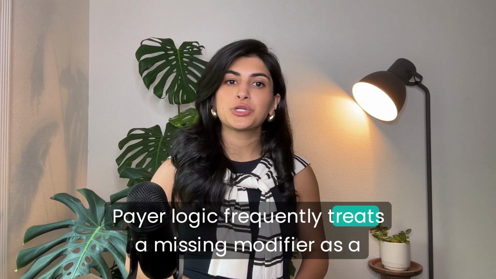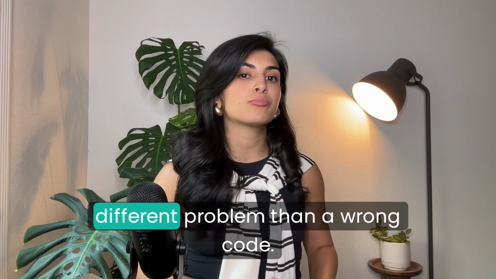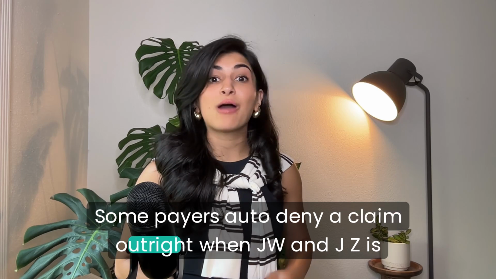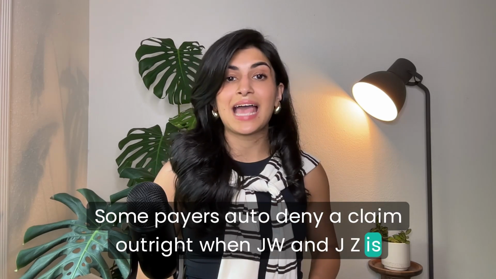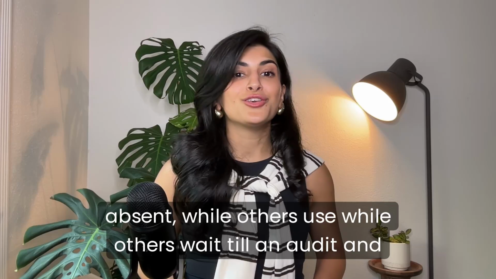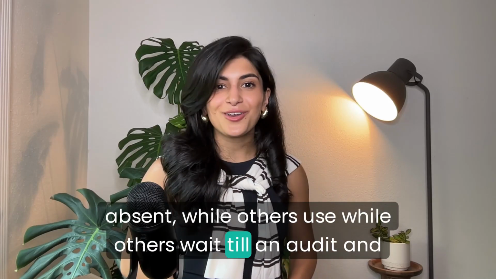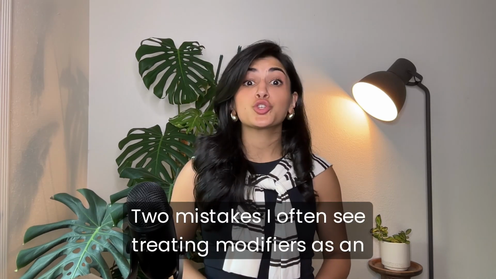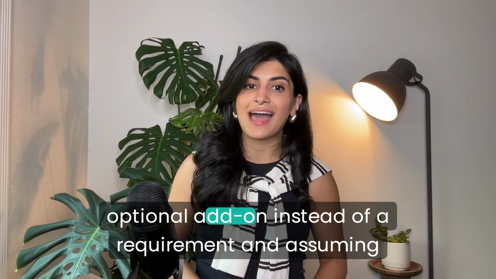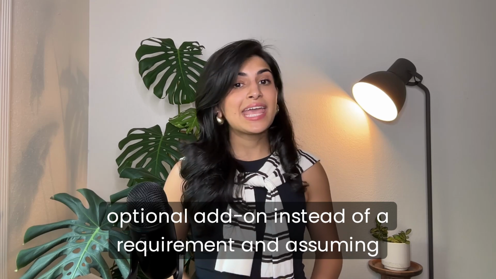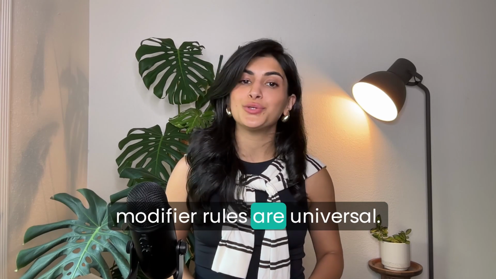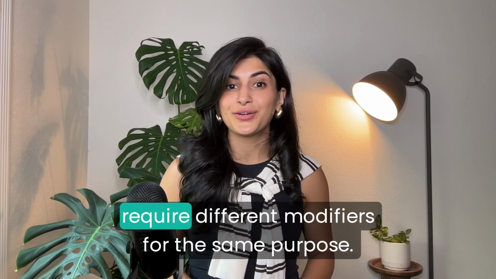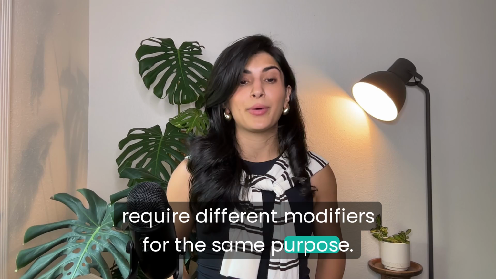Payer logic frequently treats a missing modifier as a different problem than a wrong code. Some payers auto-deny a claim outright when JW and JZ is absent, while others wait till an audit and then claw back the payments. Two mistakes I often see: treating modifiers as an optional add-on instead of a requirement, and assuming modifier rules are universal. The modifiers are not standardized, and payers may require different modifiers for the same purpose.